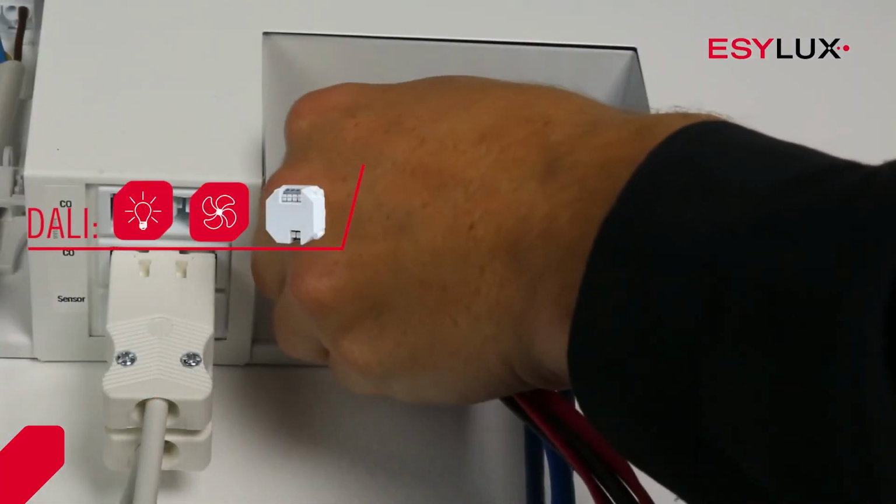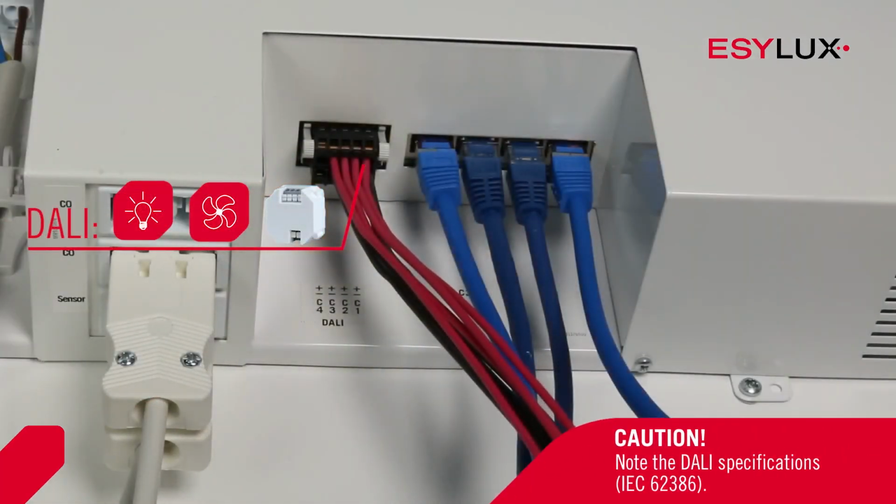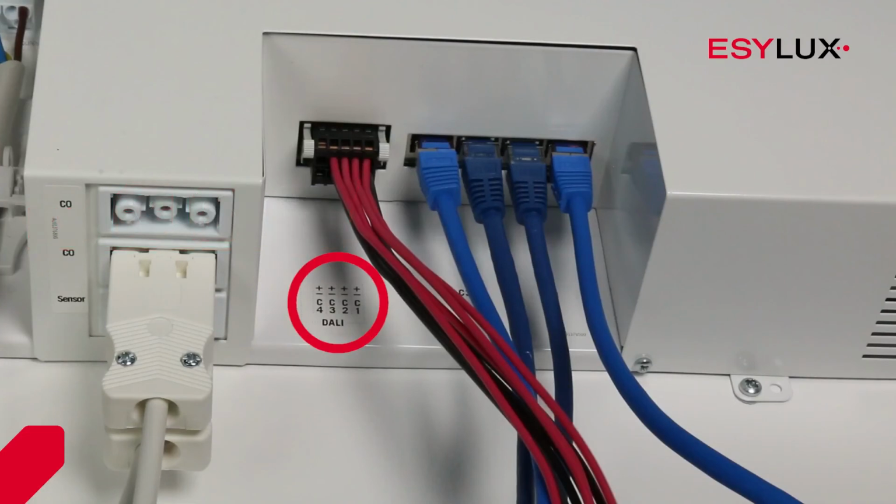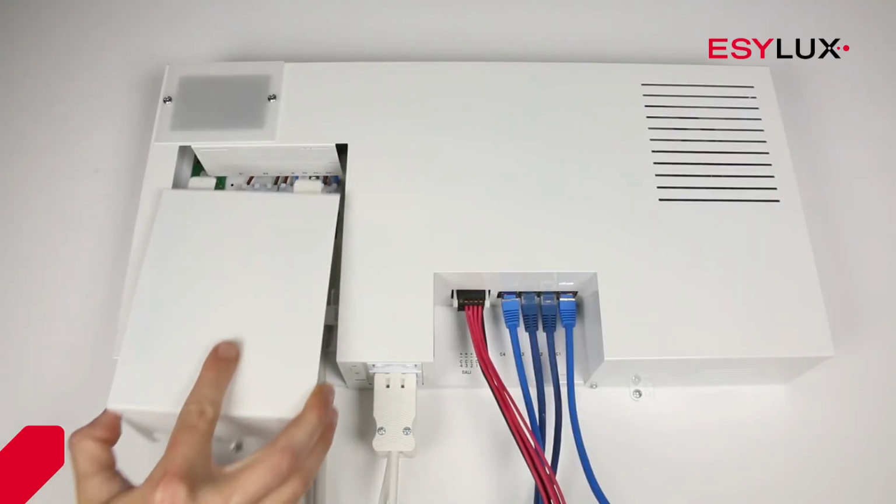If necessary, Dali lights or other devices, including Dali switches, can be connected via Dali interfaces C1 to C4. The Dali interfaces are assigned to the 4 channels at the factory. Up to 25 Dali devices can be connected per channel. The cover can now be screwed on.